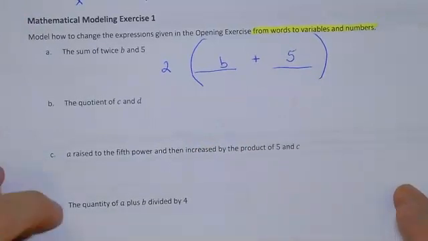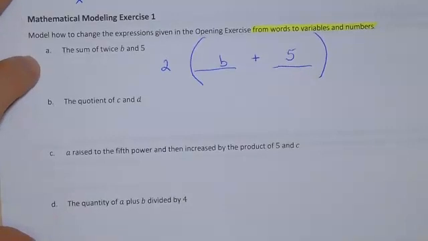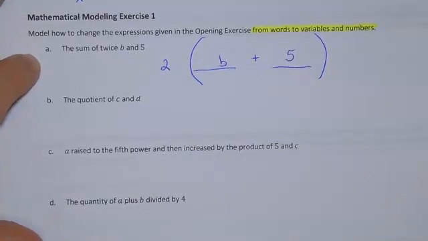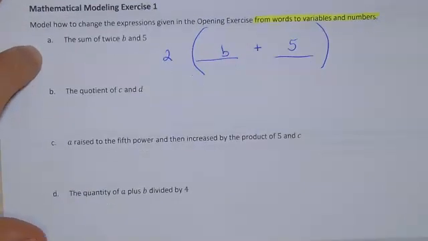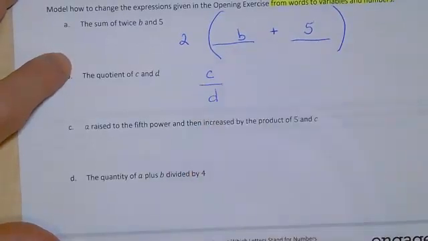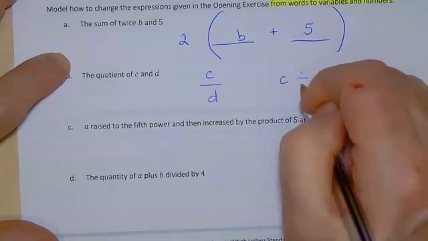What about the quotient of C and D? Quotient means I'm going to do what? Divide. You want to write it as a division problem or as a fraction? Which one do you want? Shane? Fraction. Okay, so my fraction is going to be C divided by D. If you use a division sign, it would look like this instead.